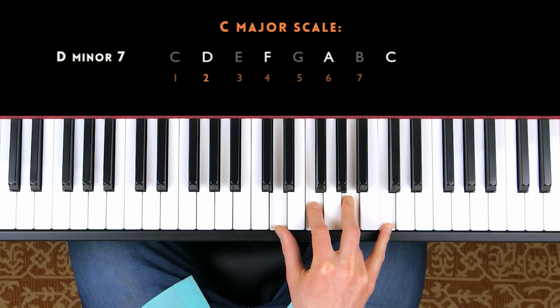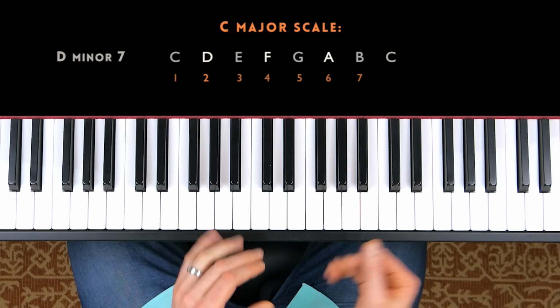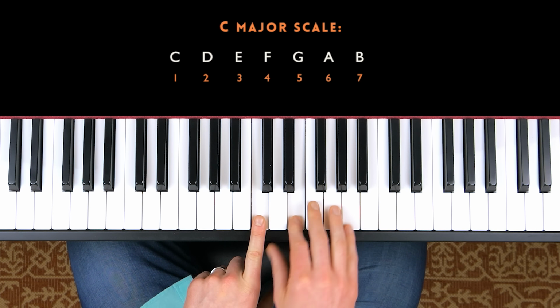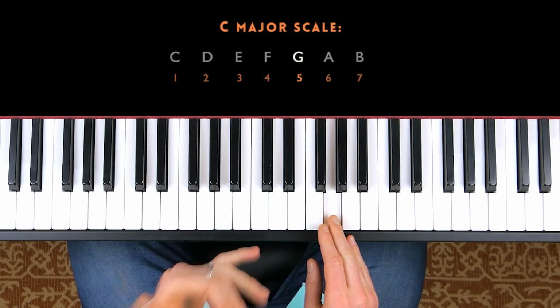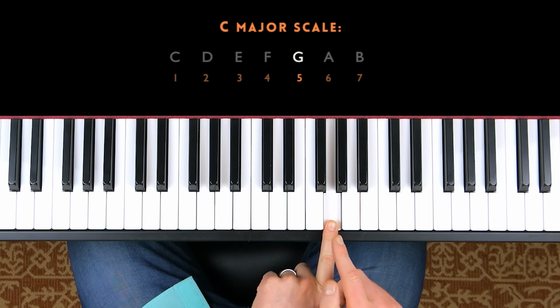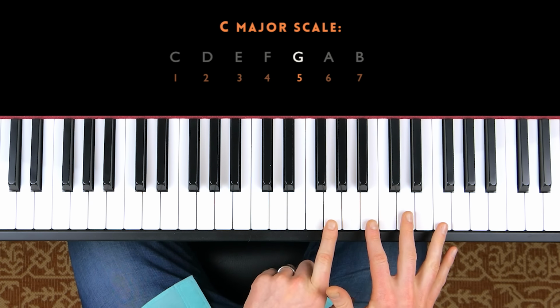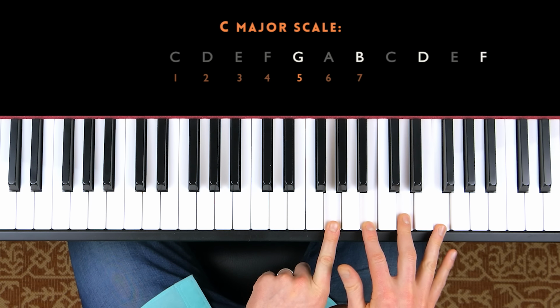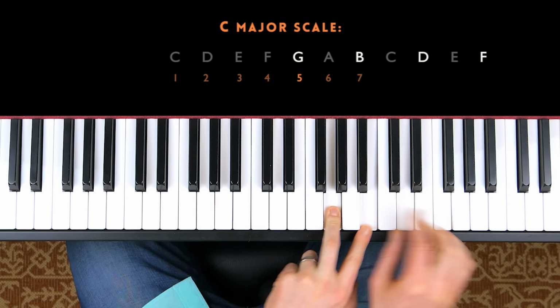Next, we're going to find the 5 chord, so we're going to find the 5th scale degree. 1, 2, 3, 4, 5, that's going to be G, and we're going to do the same thing. Let's build a stack of thirds up from G using notes of the C major scale. And this is a dominant 7 chord, G dominant 7.